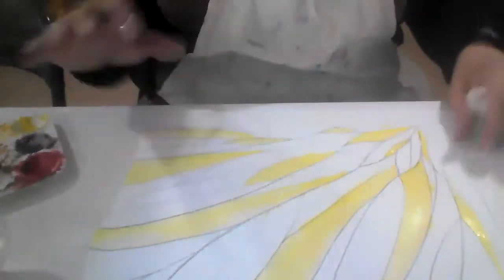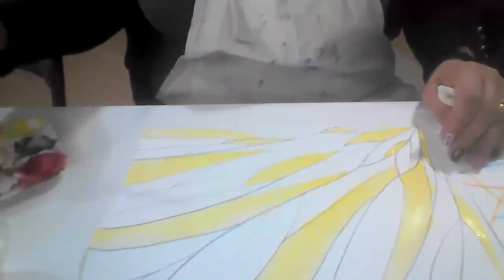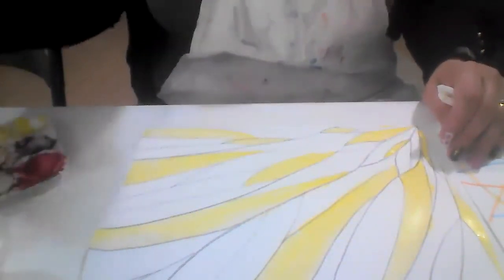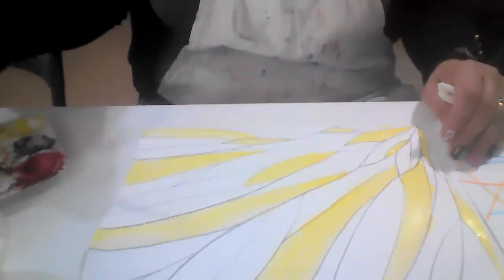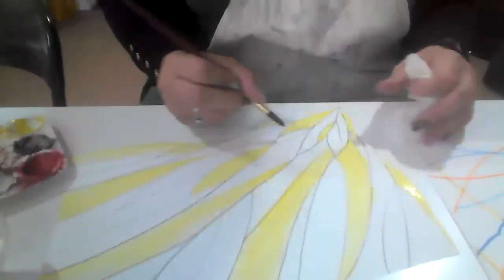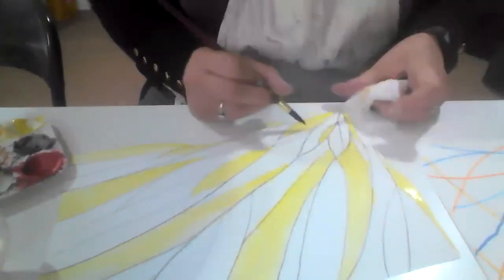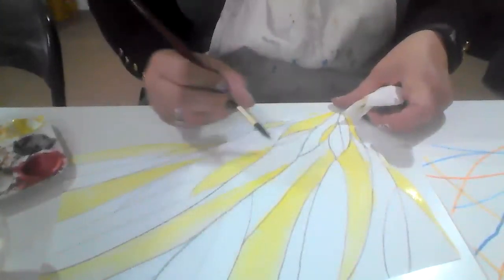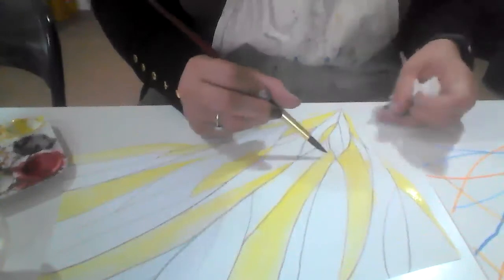Okay, so now I am going to use yellow ochre this time. And again, I start here. Okay.